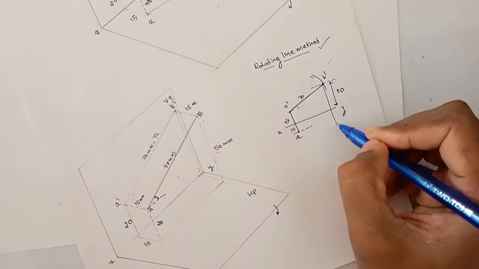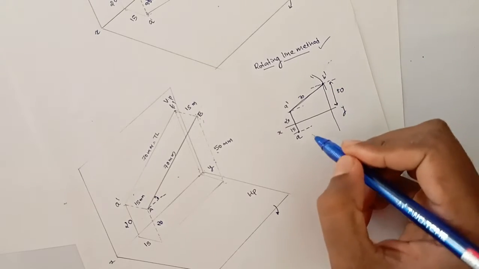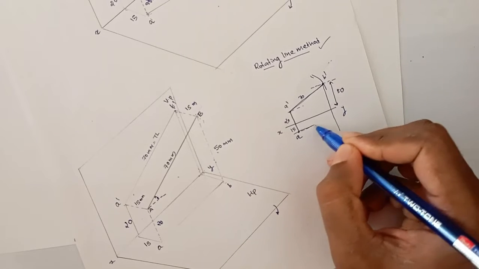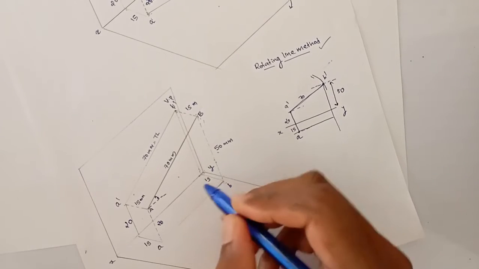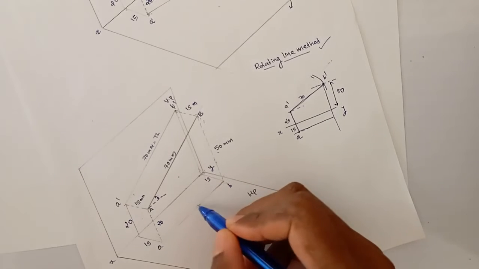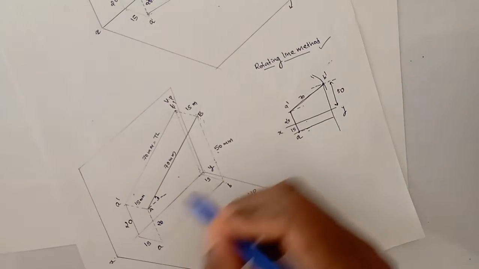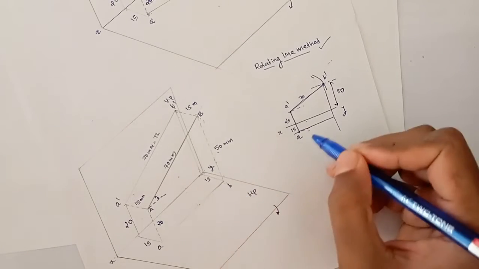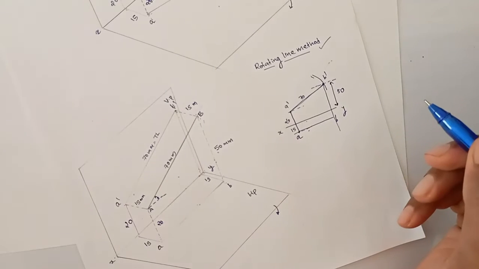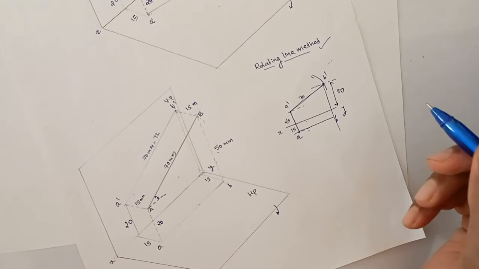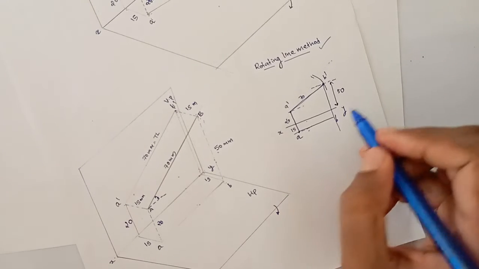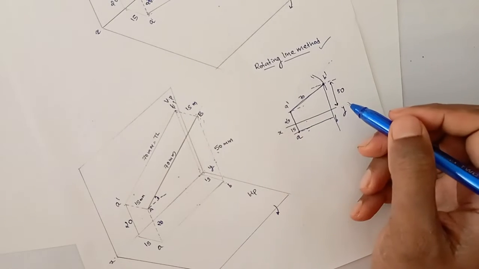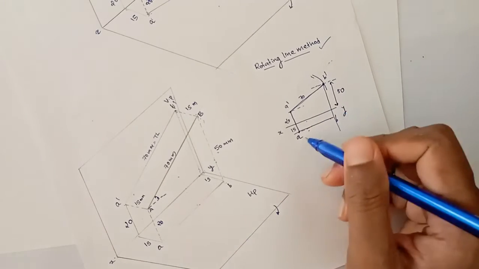Then drop a perpendicular. This is our projection line. What about the front view AB? It will be at a distance of 15 mm below the XY line. This is our XY line. After rotating the plane, this will go downwards. So this is our front view AB. We got our front view and top view.